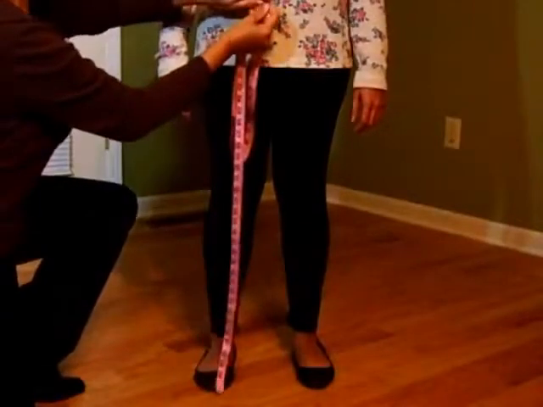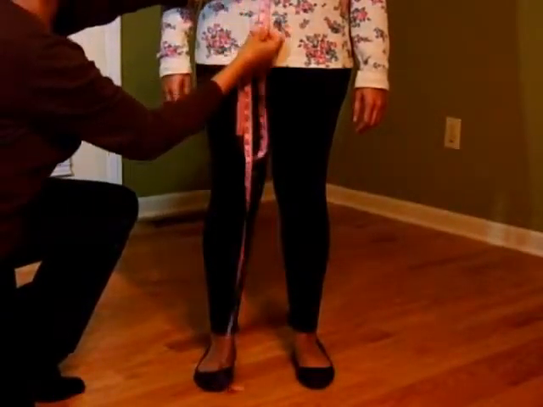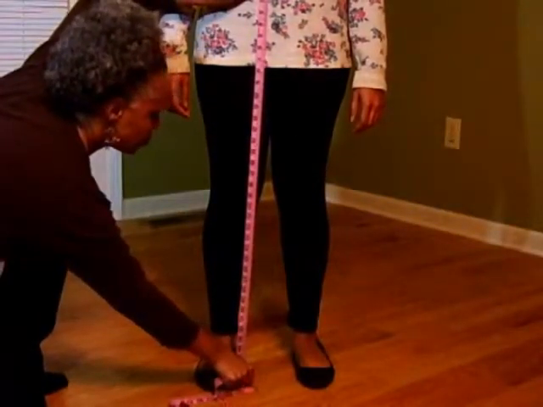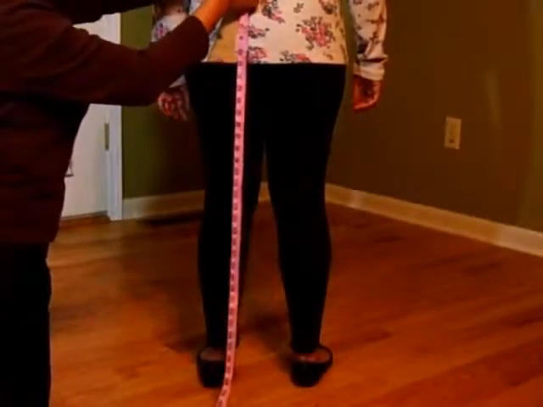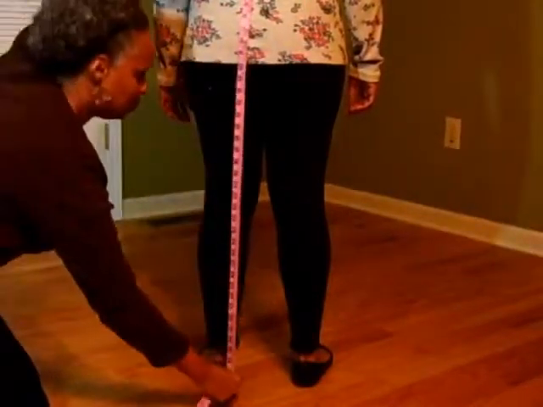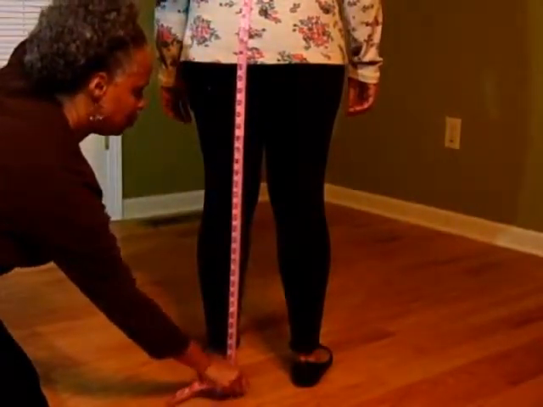Front waist height. Stand flat-footed with no shoes and measure from the waist at the center of the front to the floor. Back waist height. Standing flat-footed with no shoes, measure from the waist at the center of the back over the hip and to the floor.